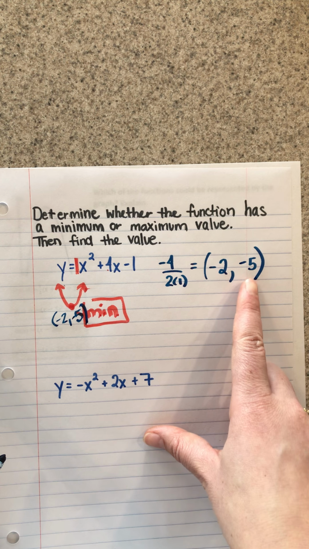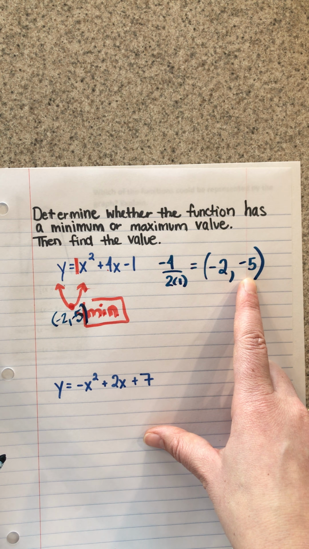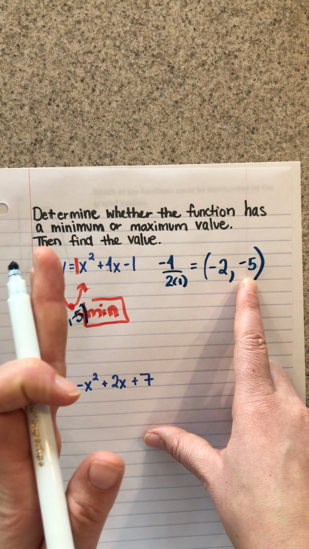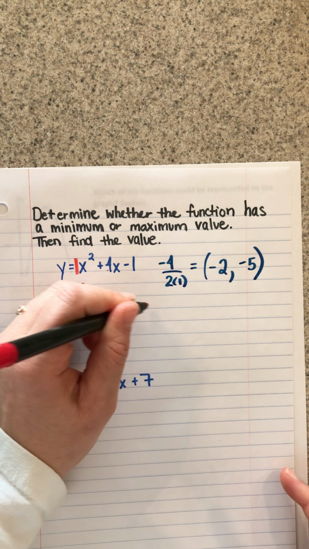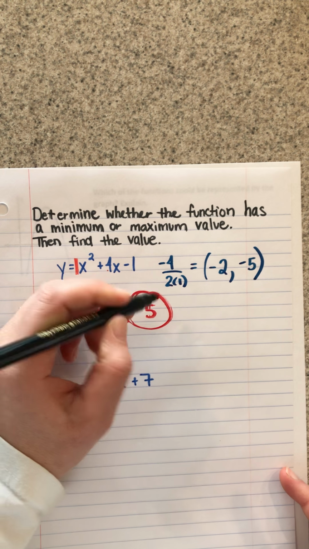Okay, and it's the y-coordinate in particular we're interested in. The x-coordinate moves the vertex left and right, but the y-coordinate tells exactly how low that minimum point is. That parabola drops to a lowest point of -5. Okay. So our first answer was that this quadratic function will have a minimum, and the second answer is that the minimum will be at -5.